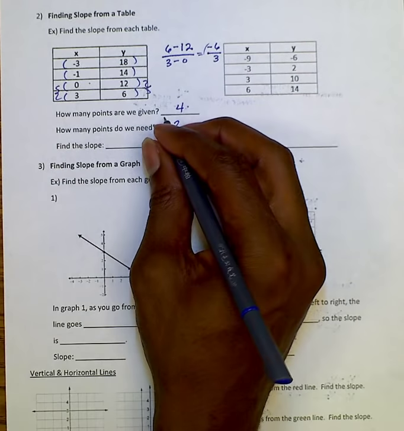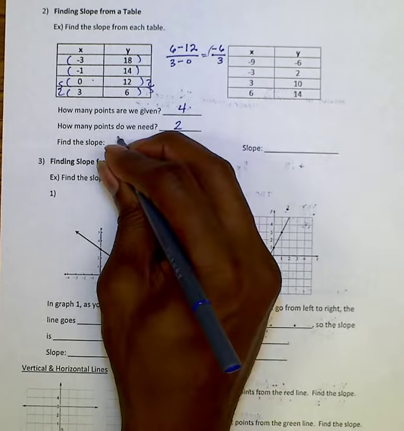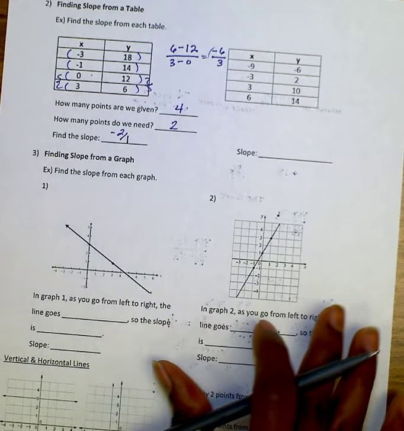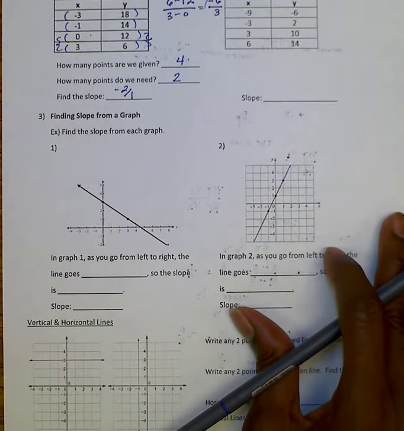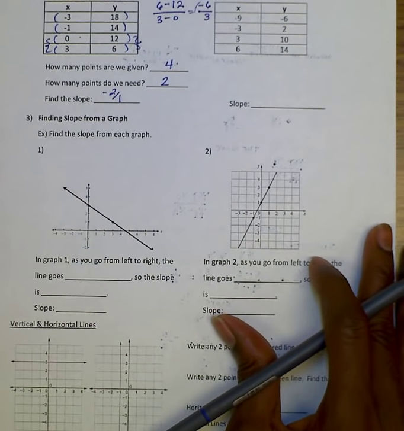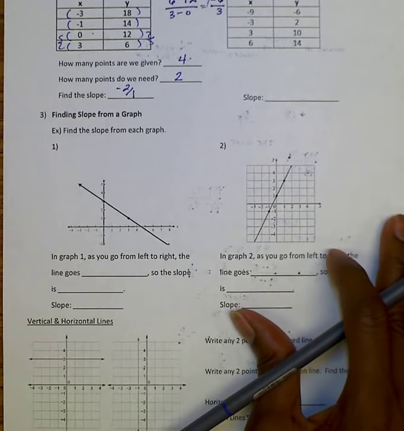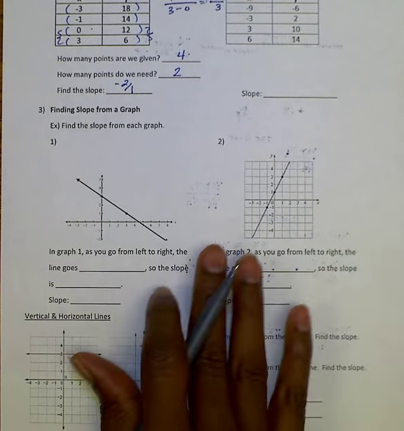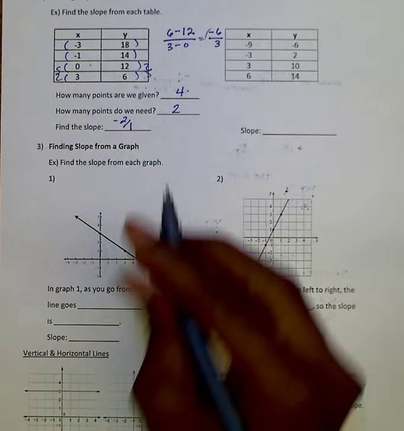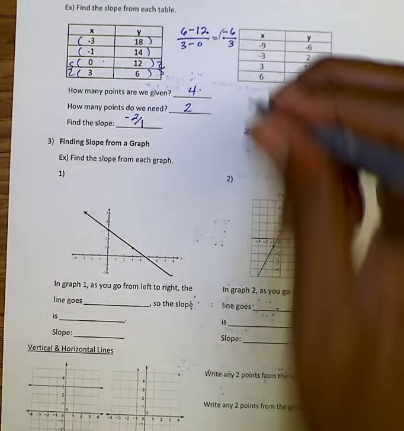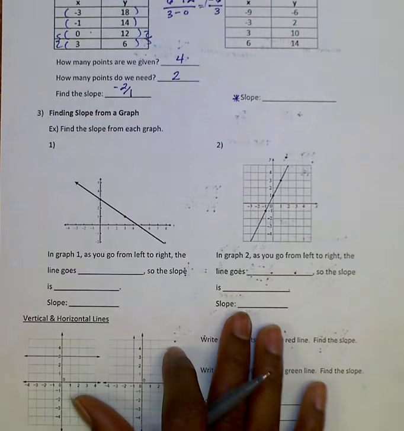Or I could just write negative 2. Okay, but with the slope, I kind of like to keep it as a fraction if possible. Try to set this up so I don't have to keep moving it. Using any 2 points here, guys, find the slope of this next table, the line from that other table.